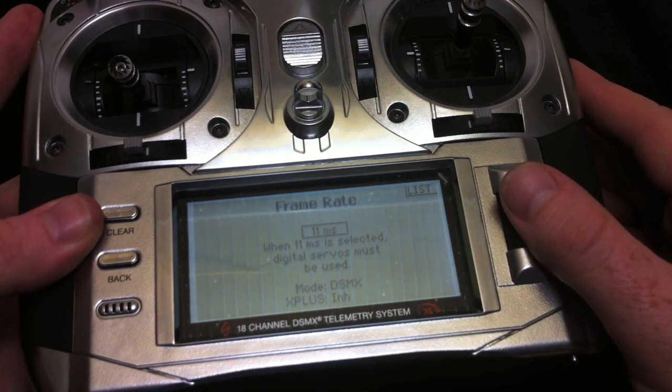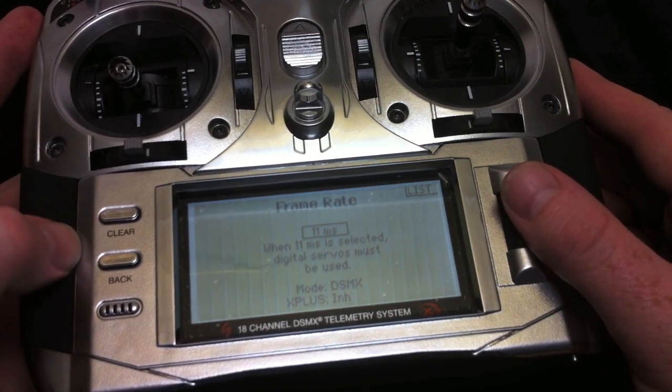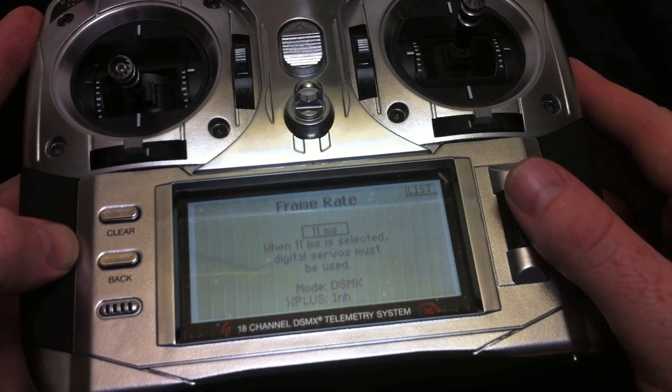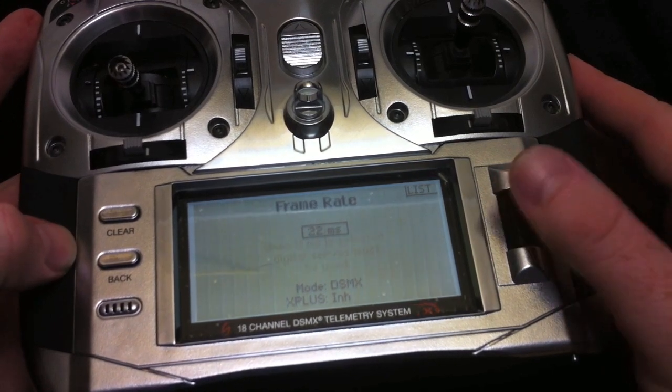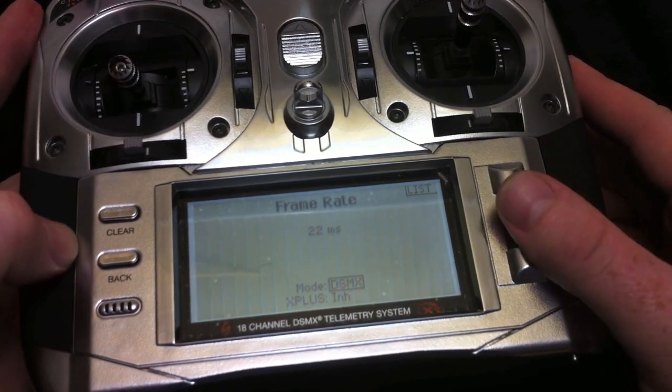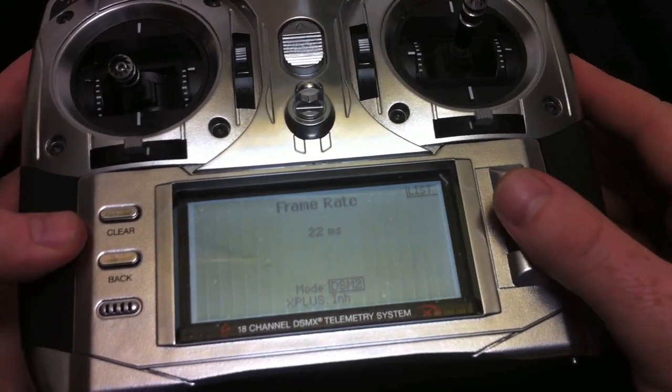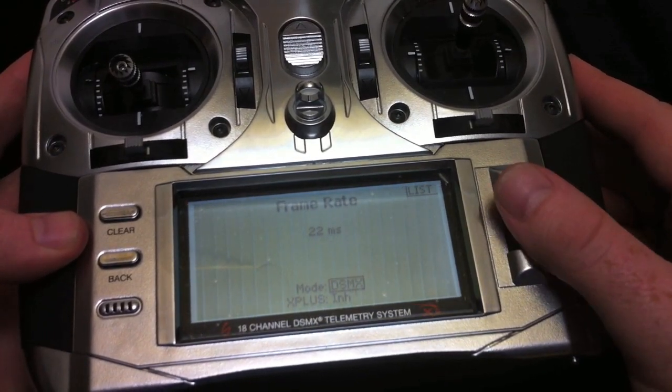But jets are slow enough responding that they don't really benefit from 11 millisecond refresh rate. Helicopters, on the other hand, that's where they benefit. So most people are using DSM-X. We'll leave it there, but you can select DSM-2.